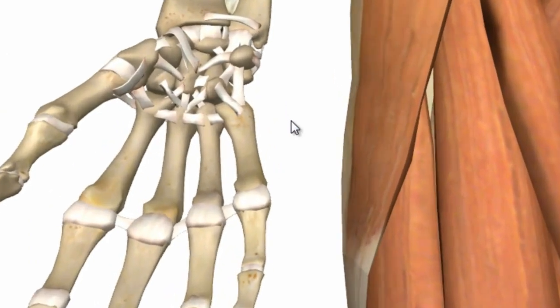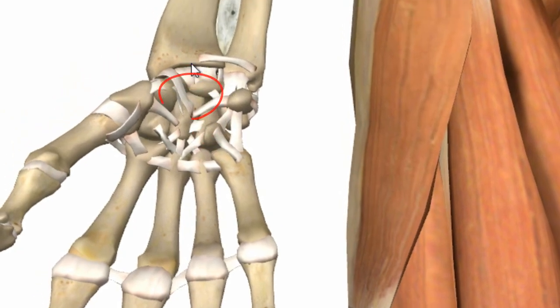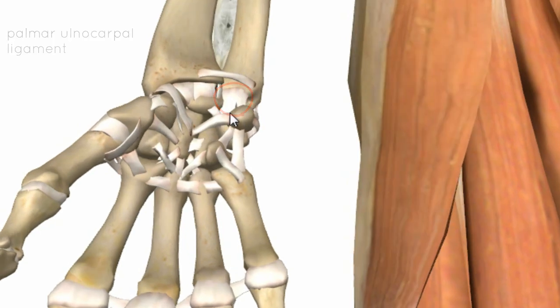We can see these ligaments here which run from the radius to the carpal bones, and we're looking at the palmar surface, so these are the palmar radiocarpal ligaments. And likewise we've got palmar ulnocarpal ligaments, which run from the ulna to the carpal bones.